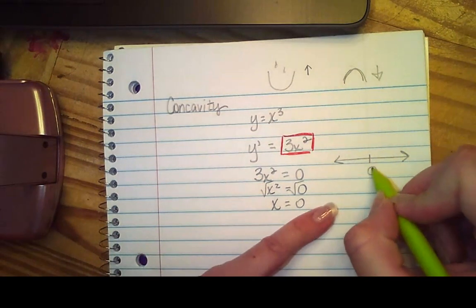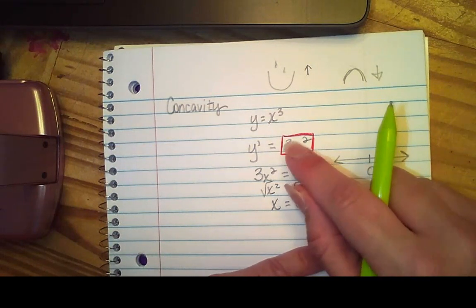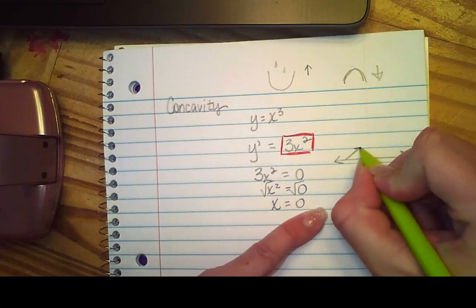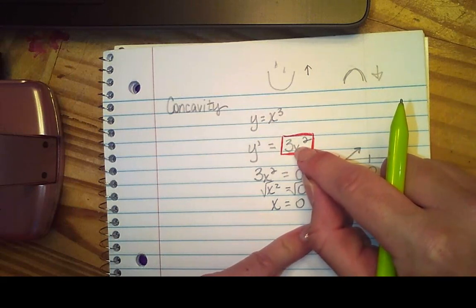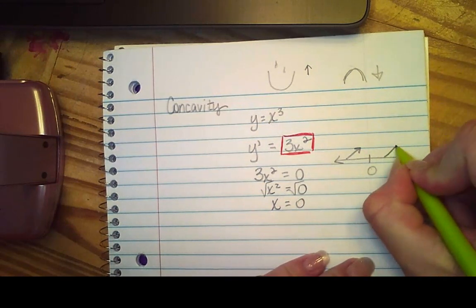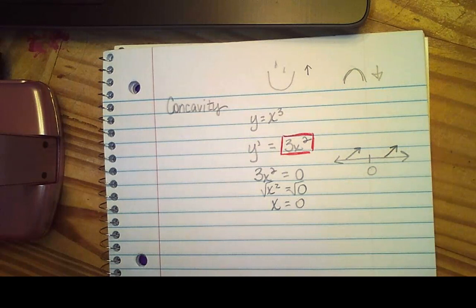So if I grab a number to the left of 0, like negative 10. Okay, so negative 10 squared is 100. 3 times 100 is positive. So it's increasing to the left of 0. If I grab positive 10, positive 10 squared is 100 times 3 is positive 300. So we just found out that 0 is a critical number, but there's no change in direction. In fact, unless I restrict my domain, I do not have a max or a min because it's increasing for all eternity. So your lowest y coordinate will be somewhere in negative infinity, and your tallest y coordinate will be somewhere in positive infinity.